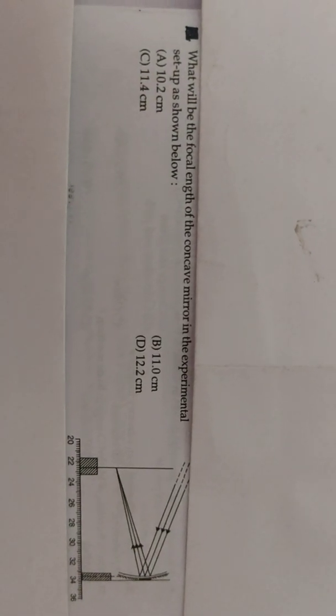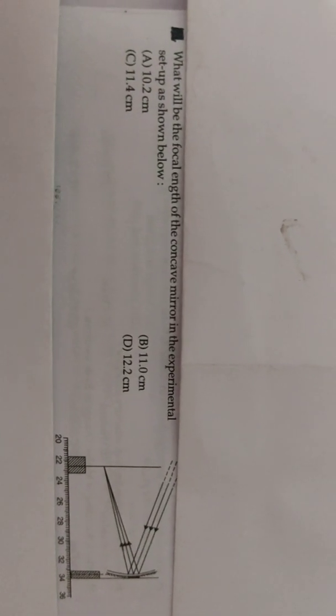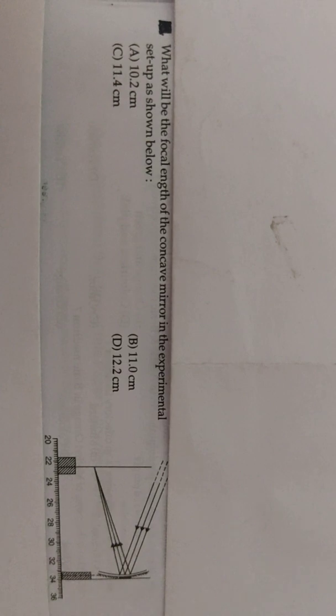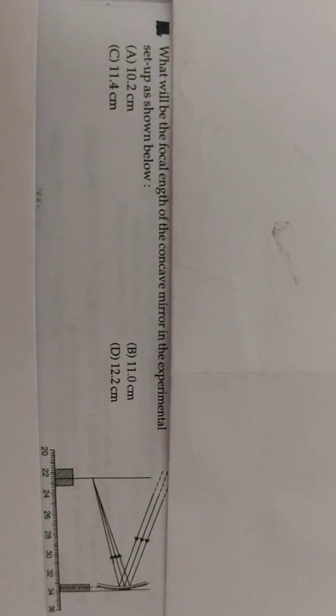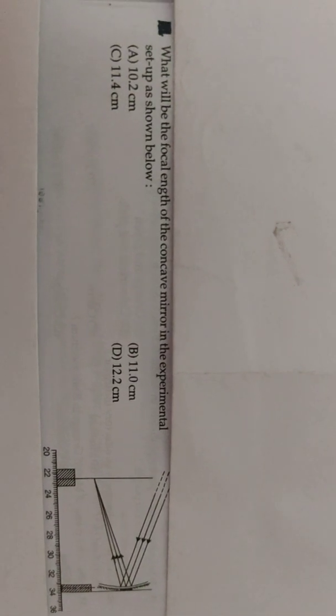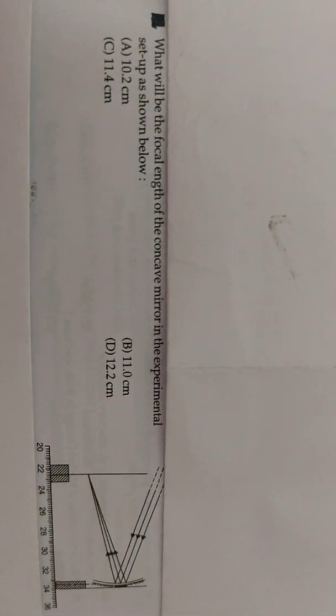Here we have the next question. What will be the focal length of the concave mirror in the experimental setup as shown below? In the 4 options given, they have not put the negative sign. We know that a concave mirror has negative focal length. So maybe without the negative sign only we have to choose the correct answer. Now let us look at the figure.